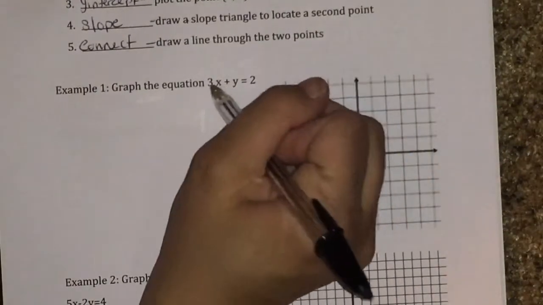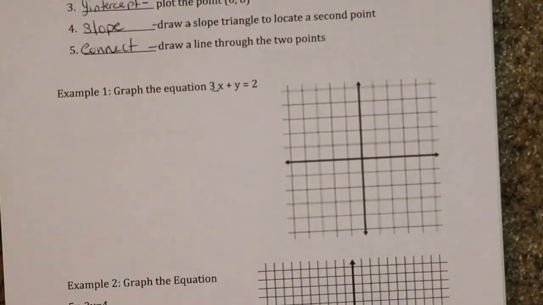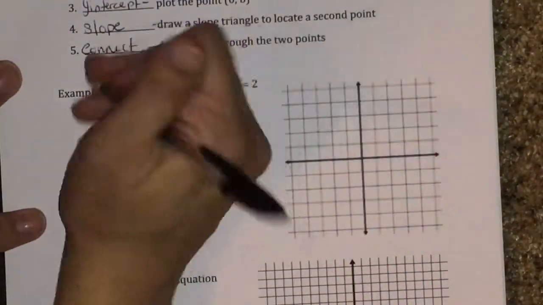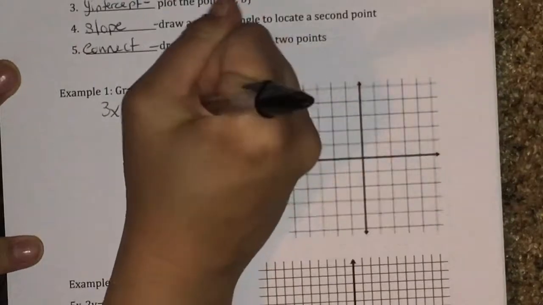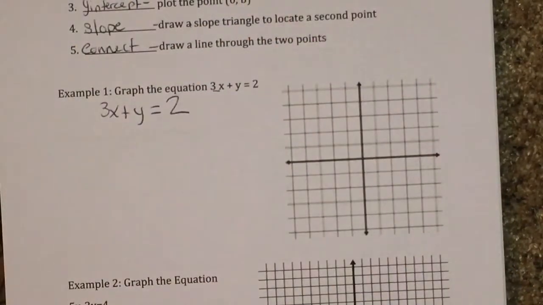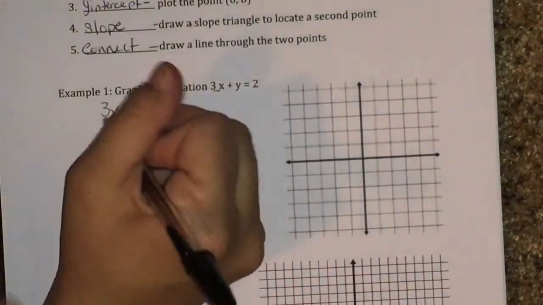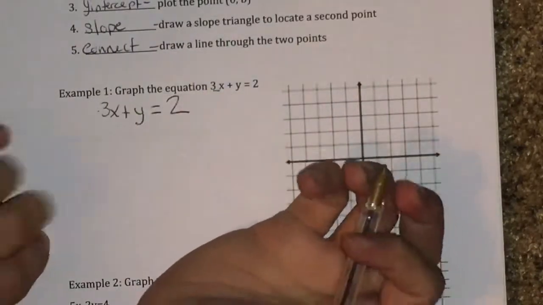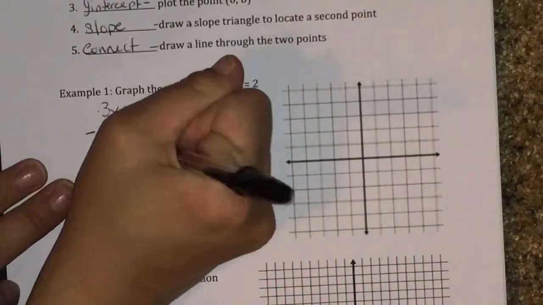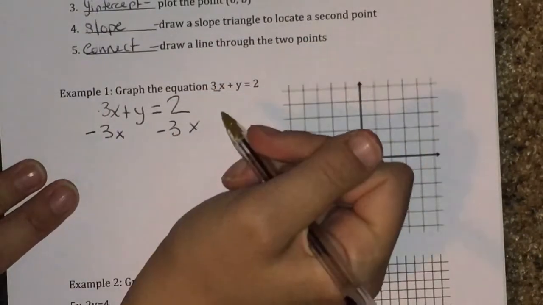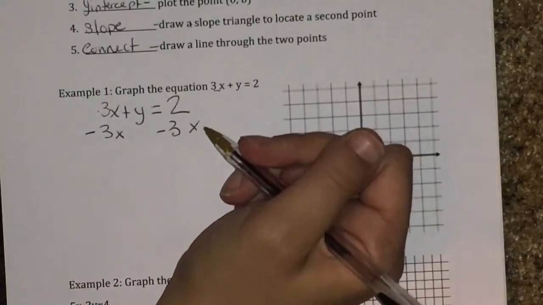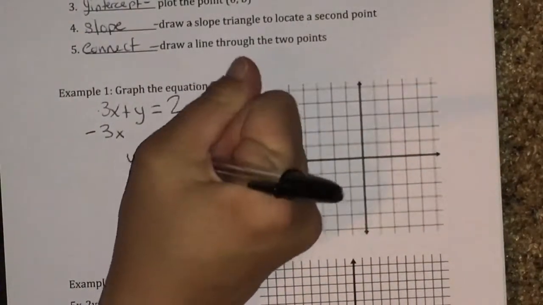So example 1 says, graph the equation 3x plus y equals 2. So we're going to follow step by step and go through the process. Step 1 is to solve for slope-intercept form. In order to get something in slope-intercept form, I need to solve for y. Well, in this case, what is happening to y that I need to reverse? Well, looks like 3x is being added to y. So we are going to do the opposite. We are going to subtract 3x, and we get y is equal.